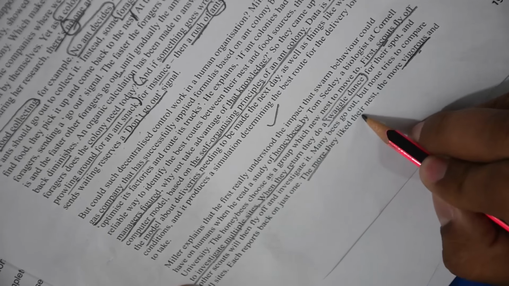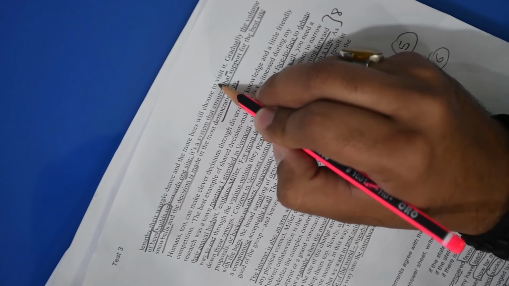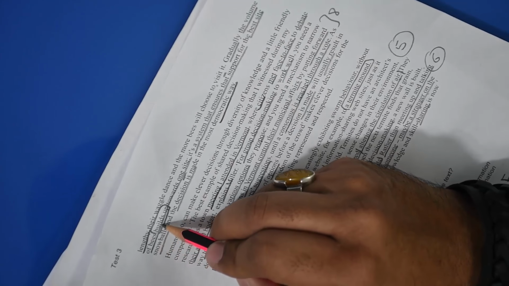If you still have the confusion, once again I can repeat that. The more they like their nest, the more vigorous, right? And the trap is actually lengthy, their Boggle dance, and the more bees will choose to visit it. But because of increase, gradually the volume of bees builds up.